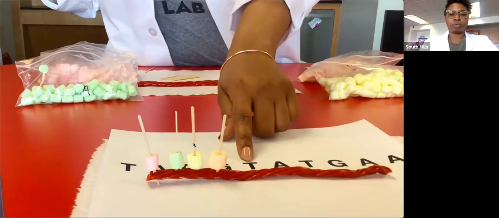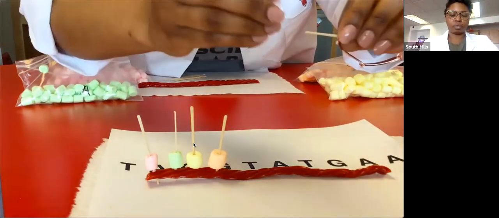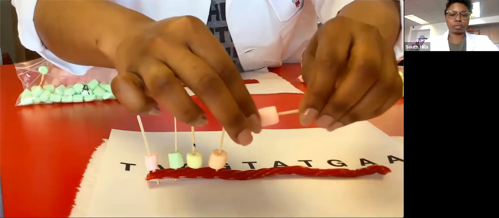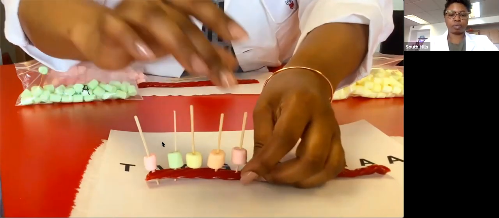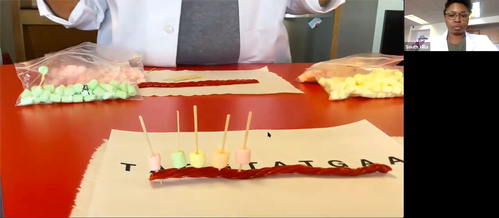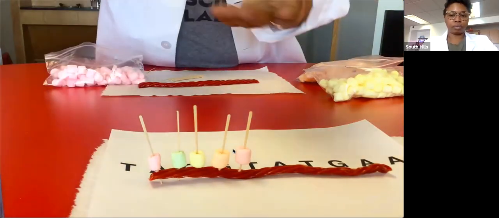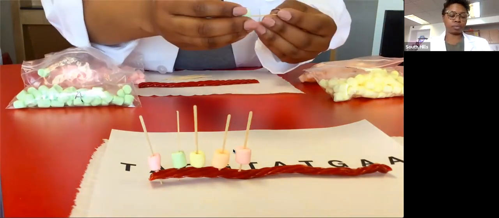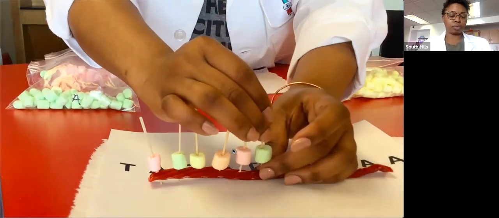Next up is T, or thymine. And remember, thymine was our first one, so it is pink. So we can go ahead and grab another pink marshmallow, place it on our toothpick, and then push it into our DNA backbone. Next up is another A, or adenine. Adenines were what color again? Green? Great. So we're going to grab a green marshmallow and place it onto our toothpick here, and then place this in our DNA backbone.